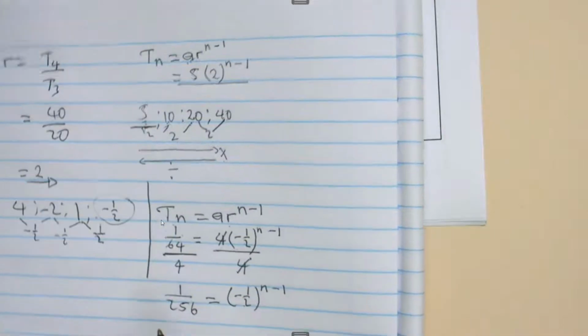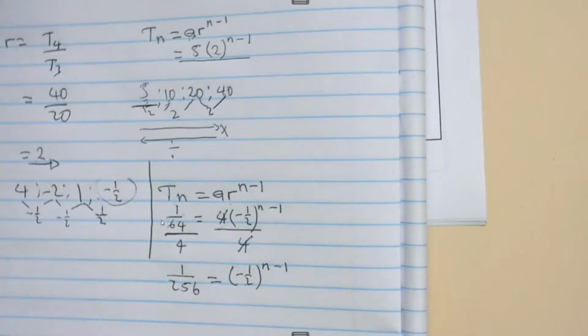There comes the interesting part. We have the negative base there, and then we have the positive number here, which is 1 over 256, equal to negative 1 over 2 all to the power of n minus 1.